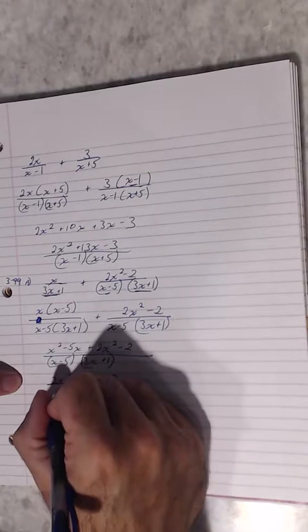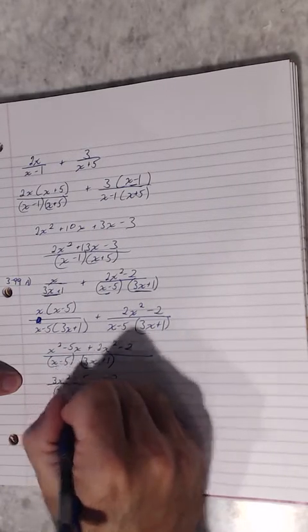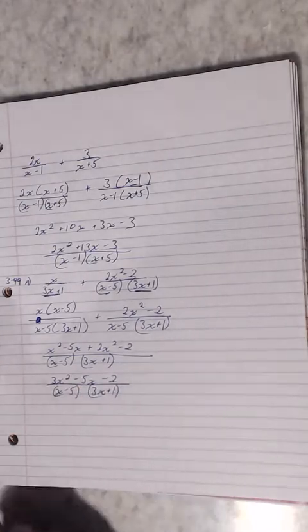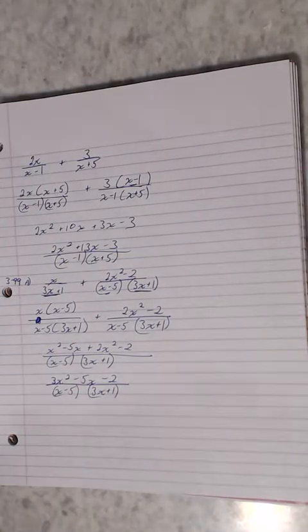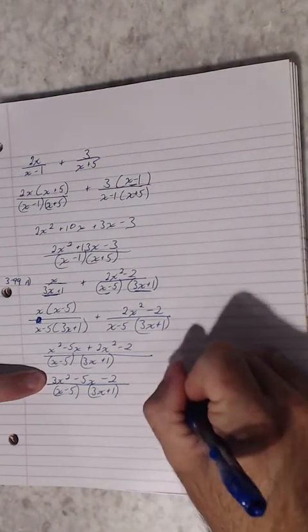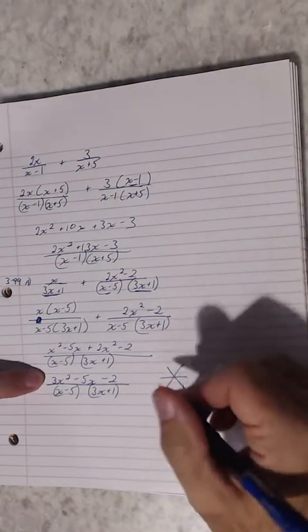Over x minus 5, 3x plus 1. Alright, remember the part of the instruction said, see if your numerator can be factored. Can it be factored? Okay, so is there anything that you can factor out? Well, can I snowflake this? Okay, so look and see if I can snowflake it. Okay, I can snowflake it.